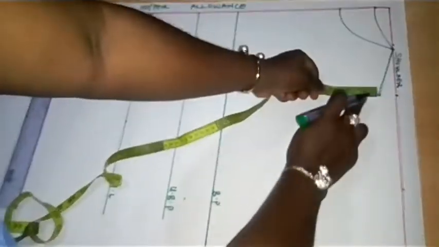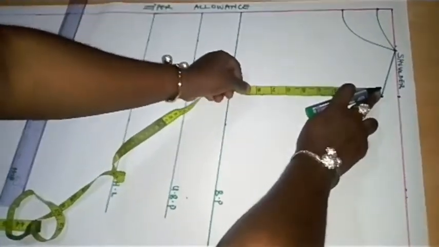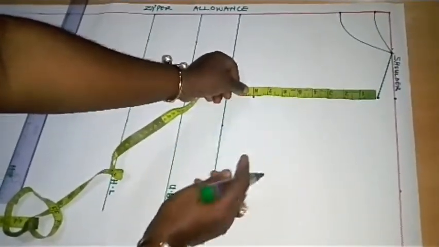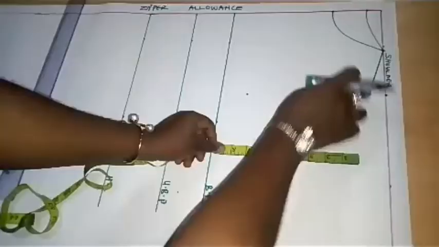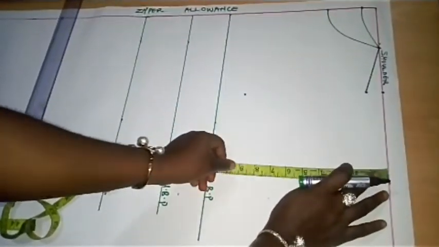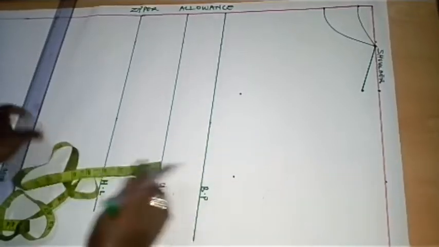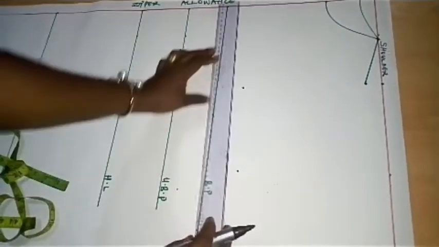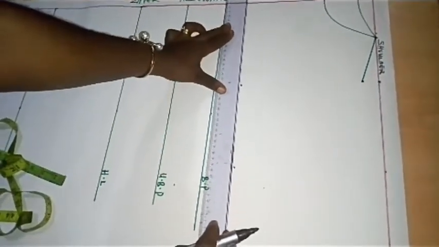I'll place my tape on my shoulder drop and I'll make a mark of 8 inches. And I'll come over to get a straight line. Remember 1 plus 8 here. I'll be placing my tape 9 inches. Now I can square my chest line. So I have my chest line right now.